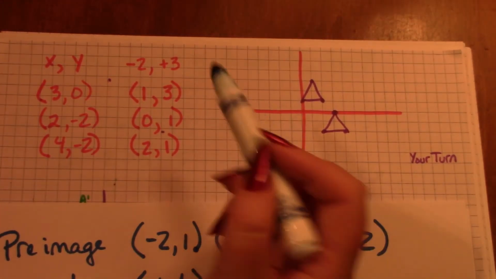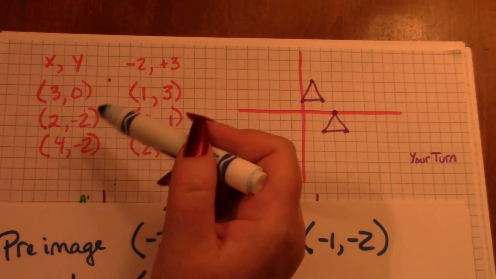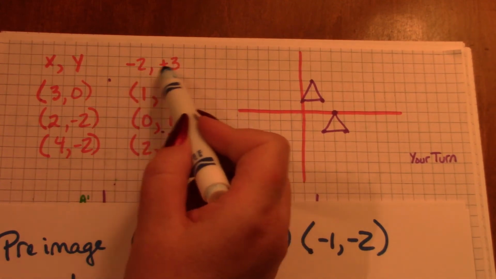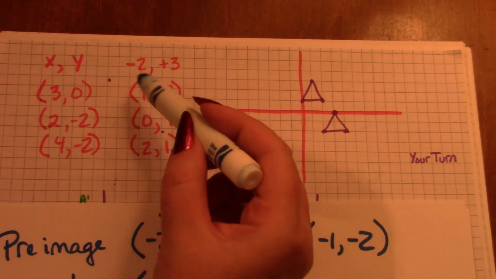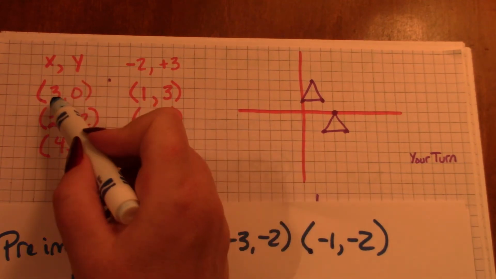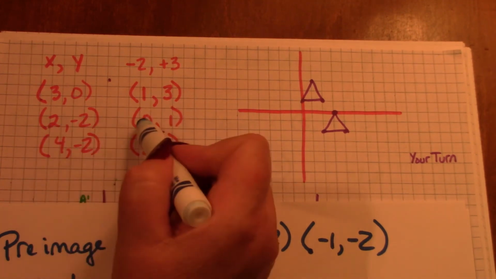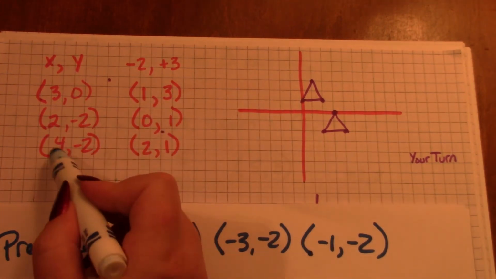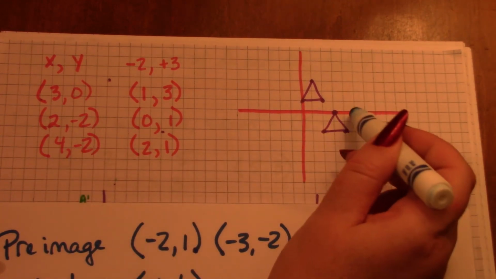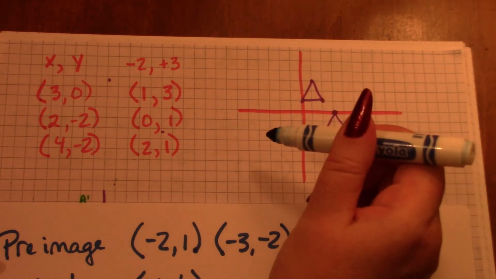in example B, they've given us 3 points, and they've told us that our vector is -2, +3. And what they're asking us to do is give them the new points. So x - 2 is 1, and y + 3 is 3. x - 2, y + 3. x - 2, y + 3. And we go from having an image here to an image that's moved here. 2 backwards and 3 up.